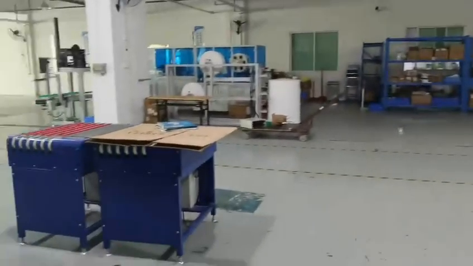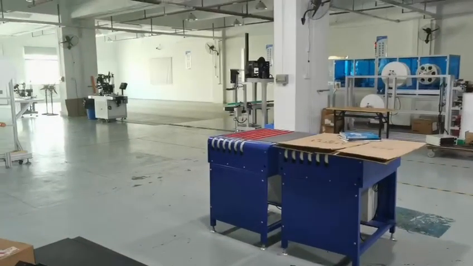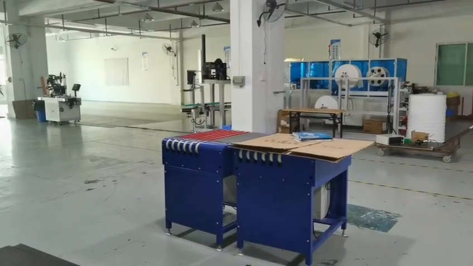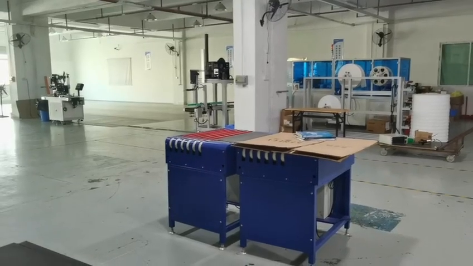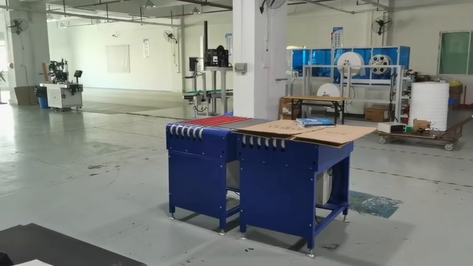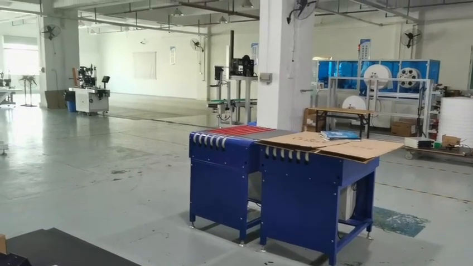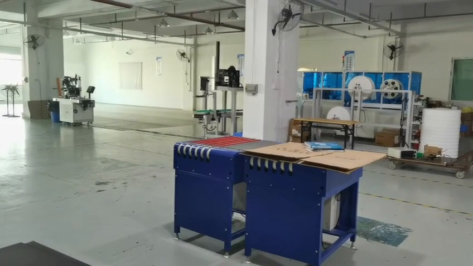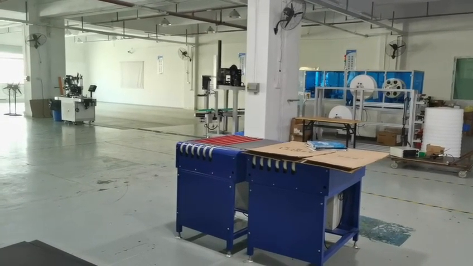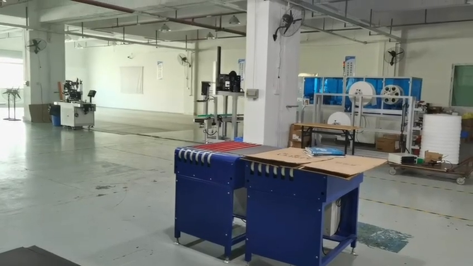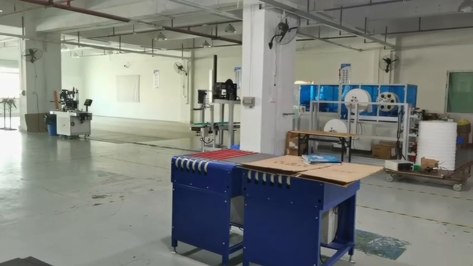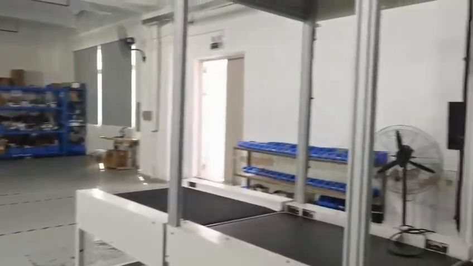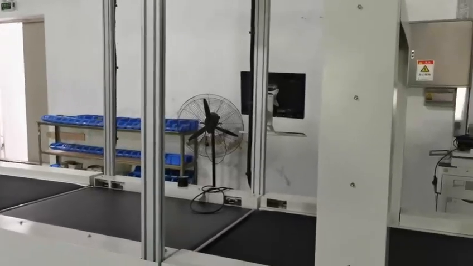And all our new machines will be tested on the third floor. The third floor will run many tests on the new machine. After we finish the tests, we will arrange promotion.